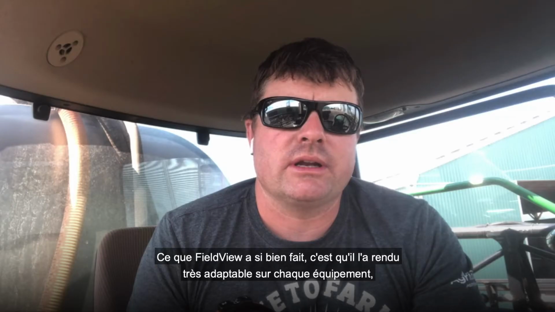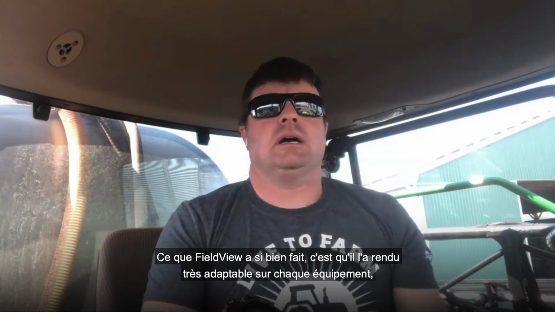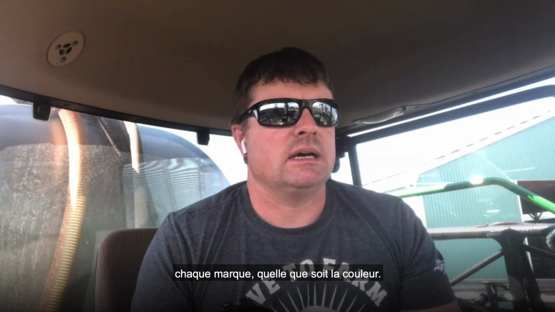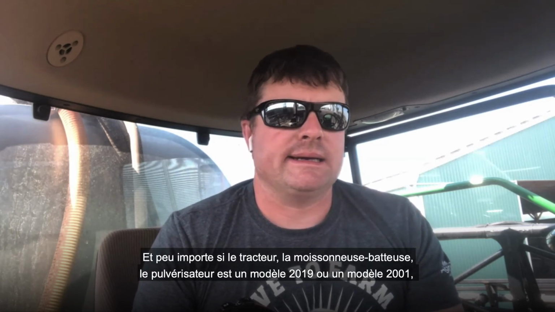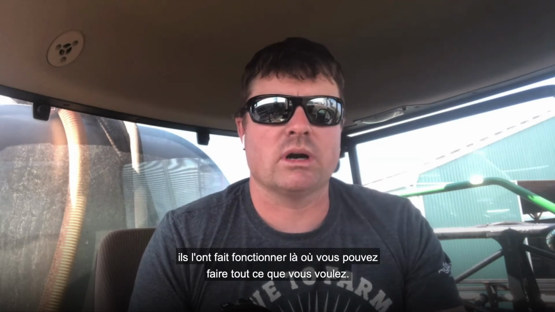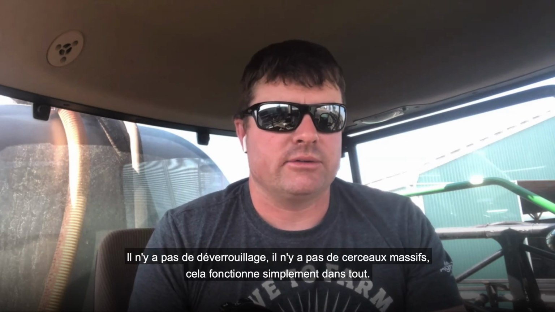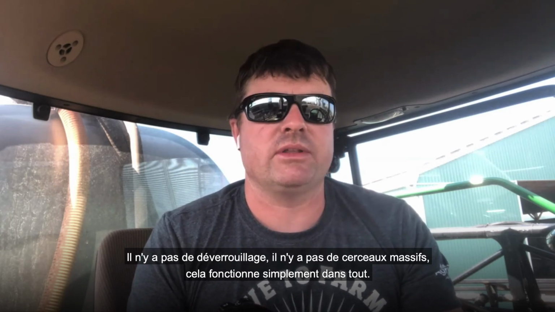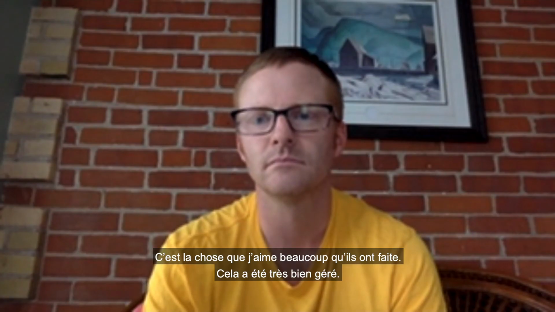The thing that FieldView has done so well is they have made it very adaptable on every different piece of equipment, every make, doesn't matter what color, and it doesn't matter if the tractor, combine or sprayer is a 2019 model or a 2001 model. They've made it work where you can do whatever you want to do. There are no unlocks, no massive hoops, nothing. It works in everything, and that's the thing that I really like. It's been very well managed.